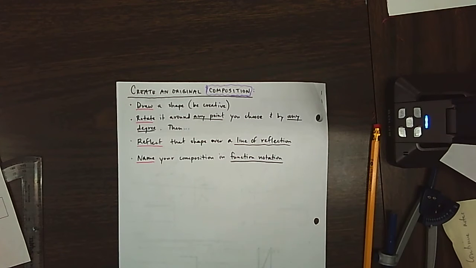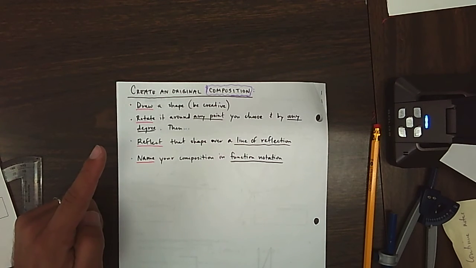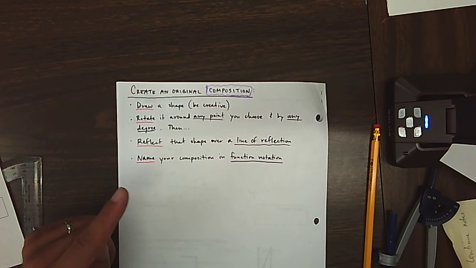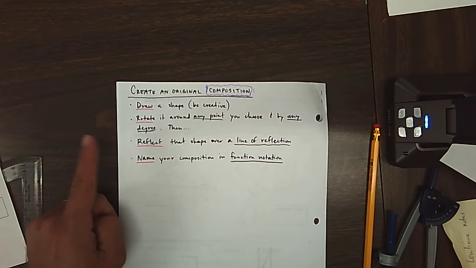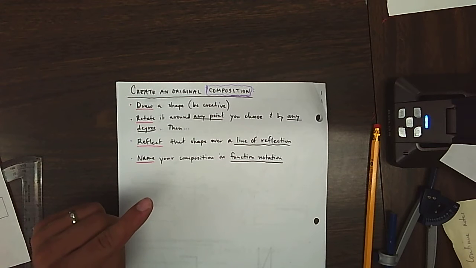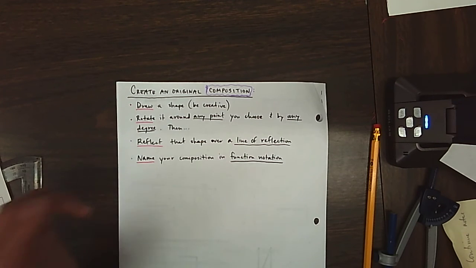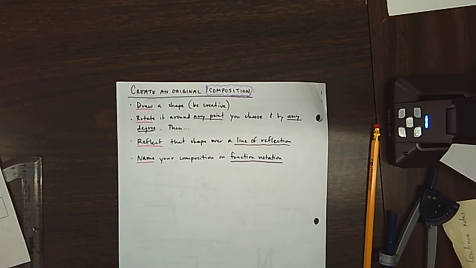So you're going to draw a shape. First one. You're going to be creative with it. Don't just draw a basic triangle. Draw a shape, name it with points, and then rotate it around any point and by any degree. So you choose where you want to rotate it, and you choose by what degree. Don't choose 90 degrees or 180. Challenge yourself. Don't make it simple.